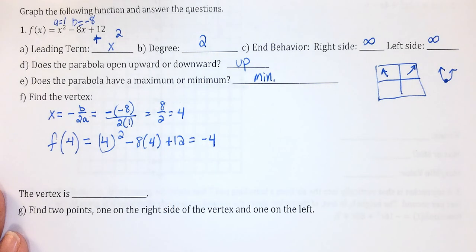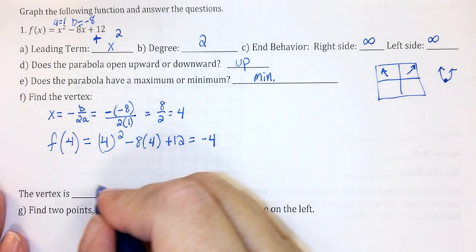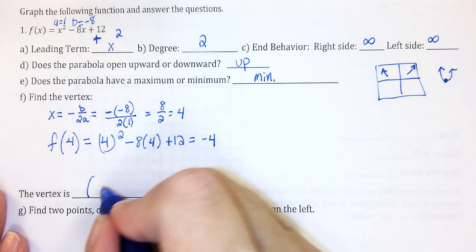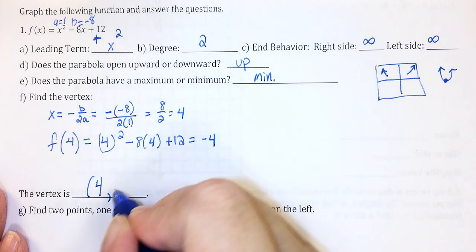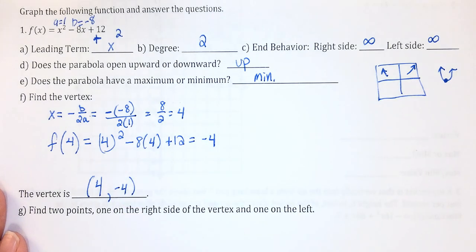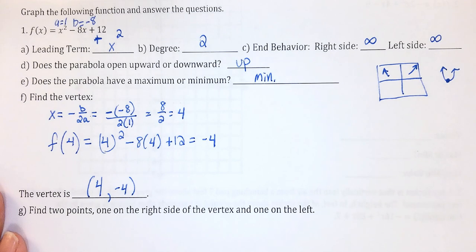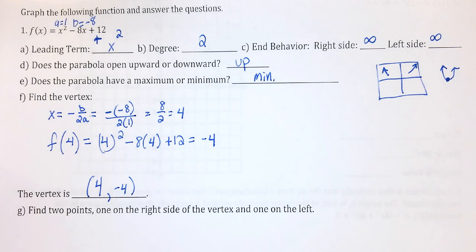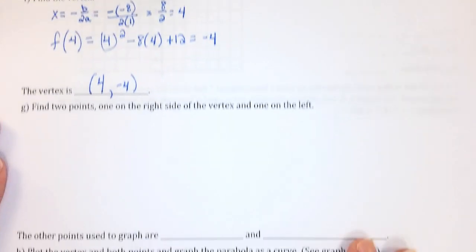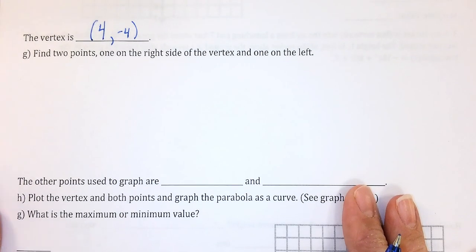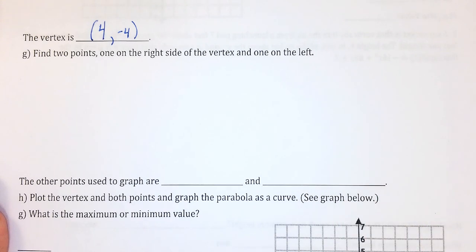And now we need the vertex as a point. So this is going to be the ordered pair, 4 for your x value, negative 4 for the y value. Now if I wanted to graph this, that's just one point on the graph. I don't know how wide this parabola is. I don't know any other points on the parabola. So what we want to do is find some other points.